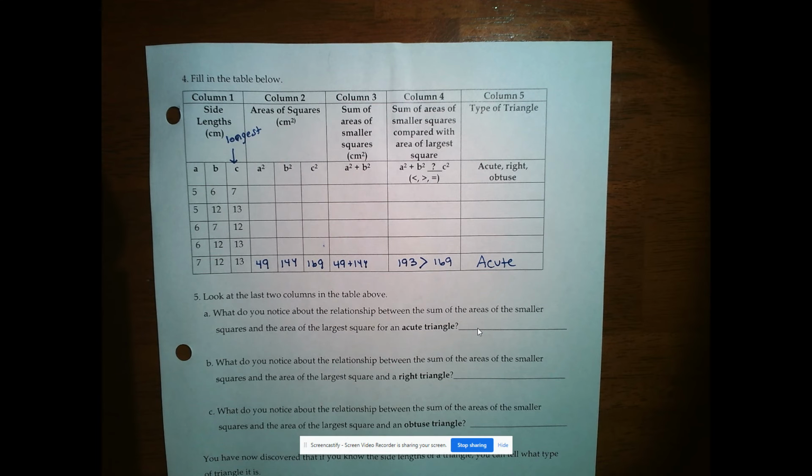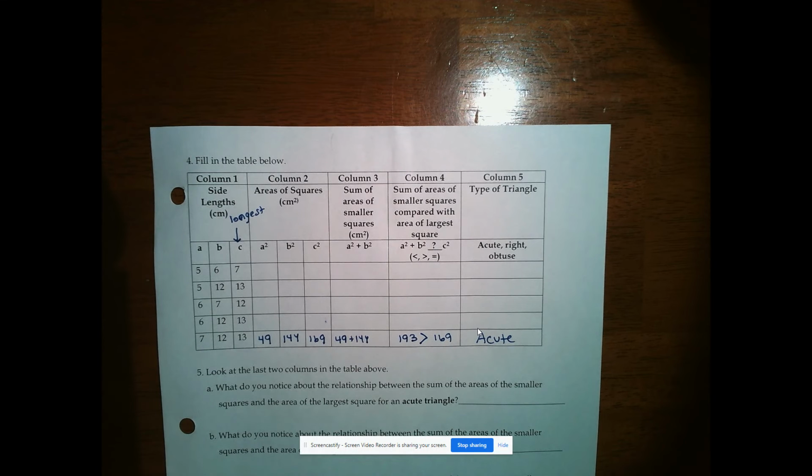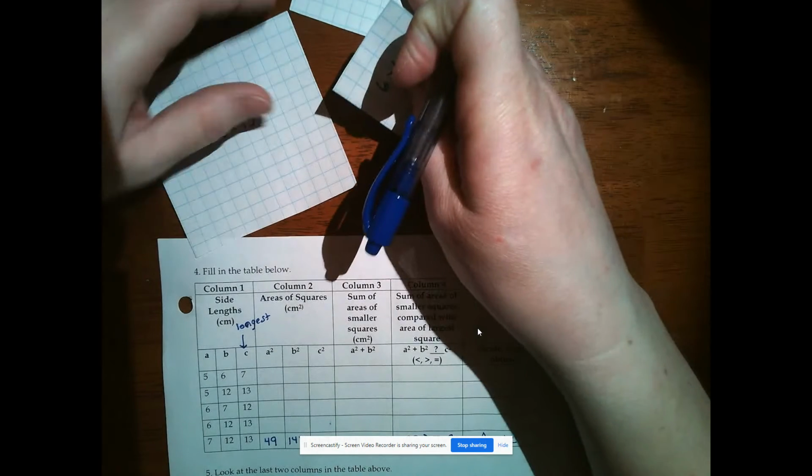So what we're going to do is collect data based on what we build. So the next one, I'm going to build the 6, 12, 13. So 6, 12, 13. Let's see on that one.